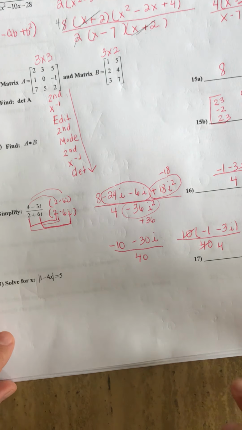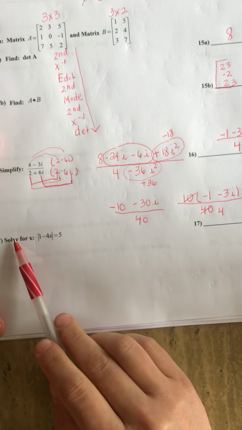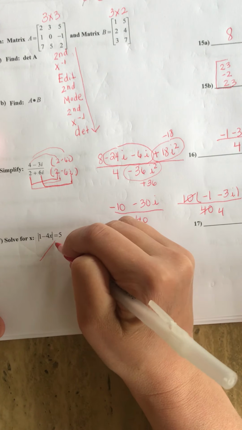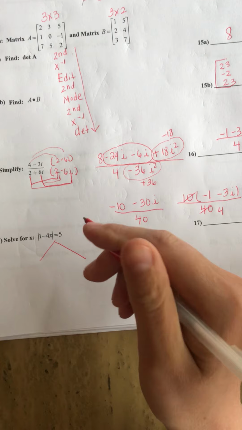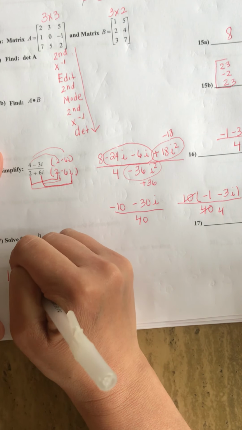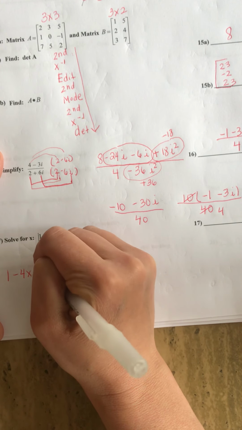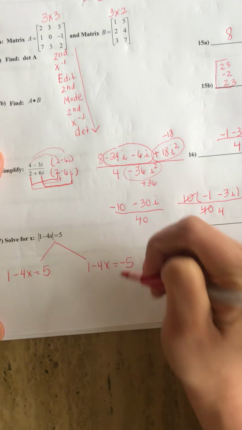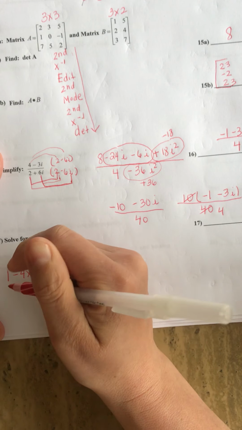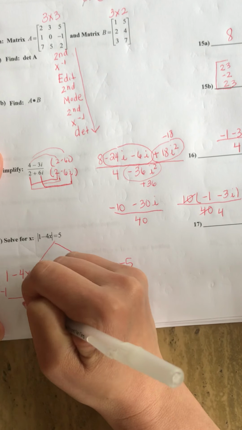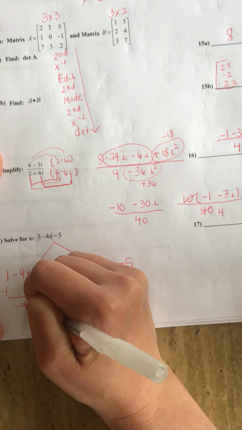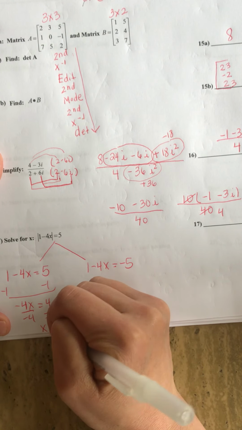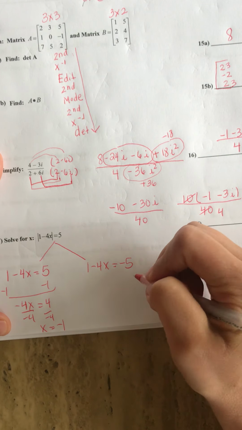Okay, and last but not least, we're finally done with this. This one right here, you can see is absolute value. When you have an absolute value, you're going to make one positive and one negative and solve for that. So we have 1 minus 4x equals +5, and 1 minus 4x equals -5. And once you get here, you can just go ahead and solve. Subtract 1 from both sides. -4x equals 4. Divide both sides by -4, and x is equal to -1.